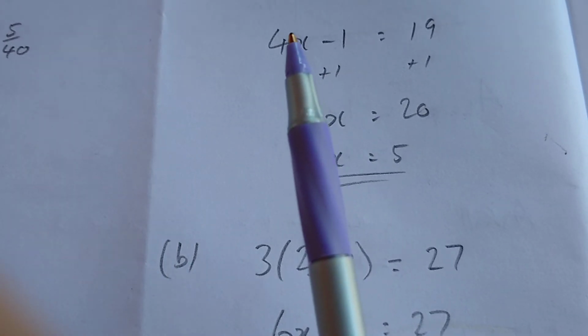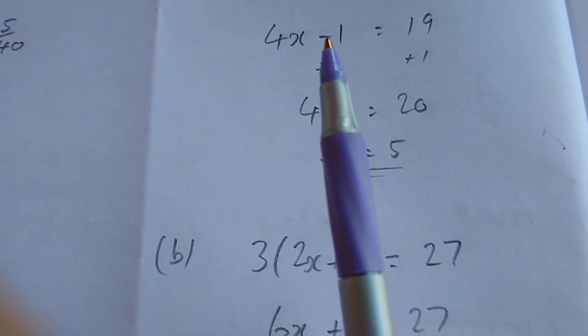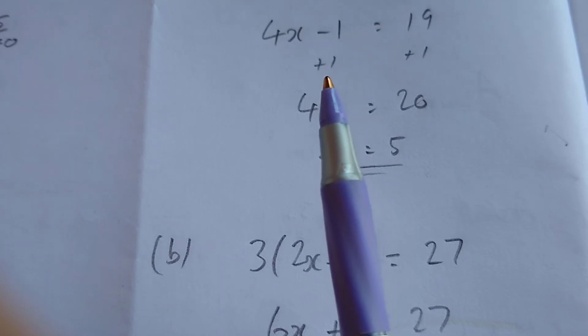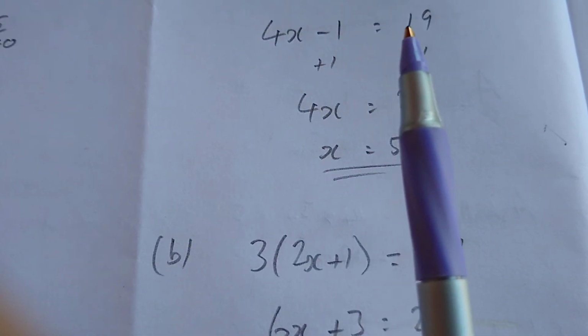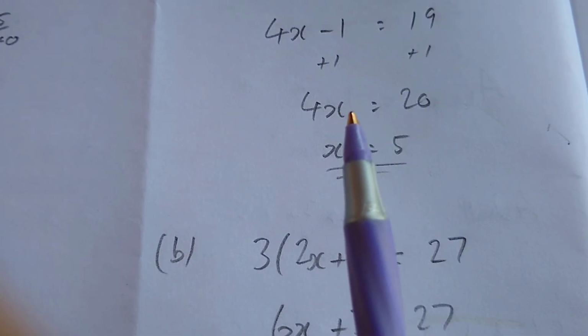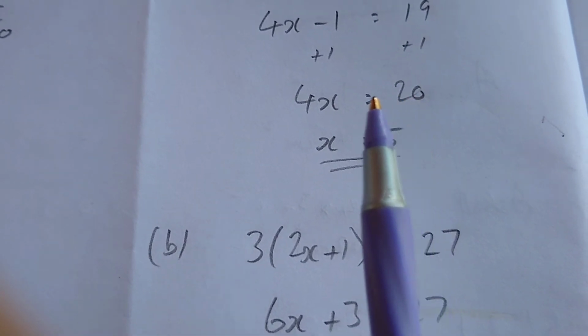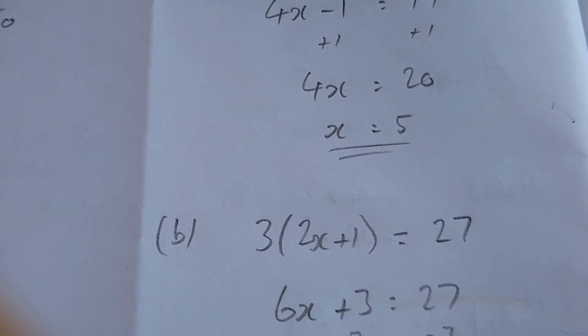The next step, I would just like 4x here. So at the moment, I'm subtracting 1 from it. So if I add 1 on, minus 1 plus 1, I get 0. So I need to add 1 to the other side, so I'd have 4x equals 20. And then divide both sides by 4, x would be 5.